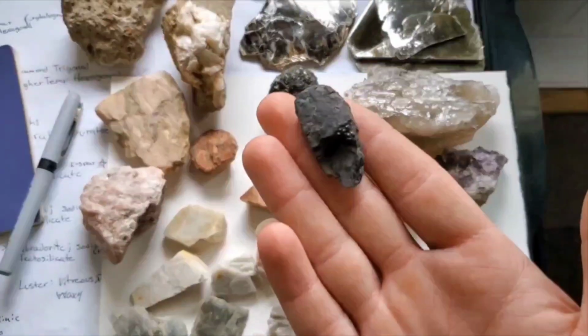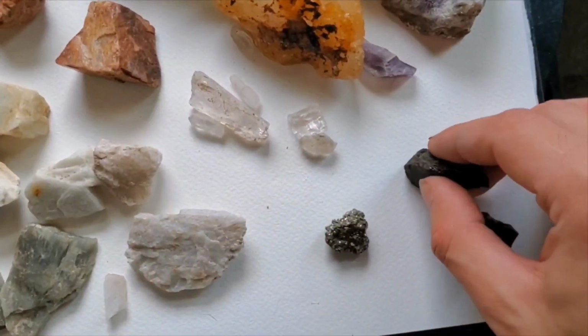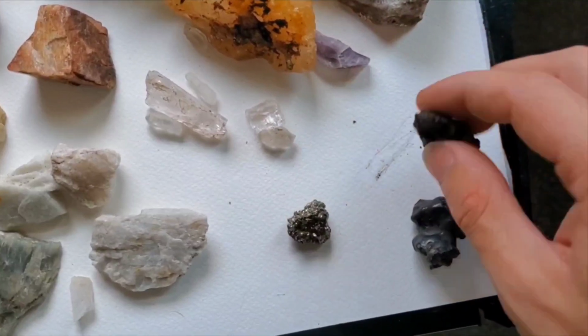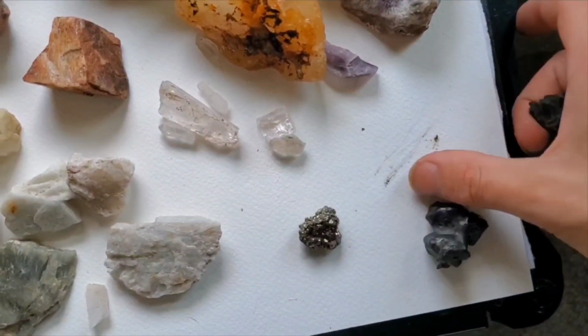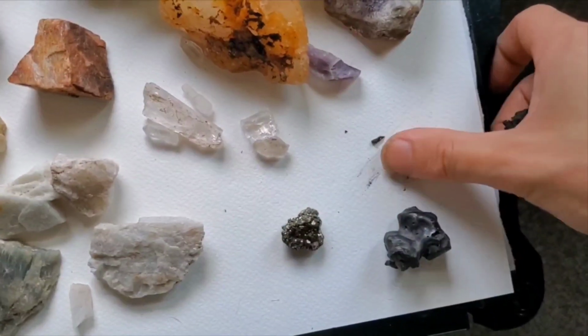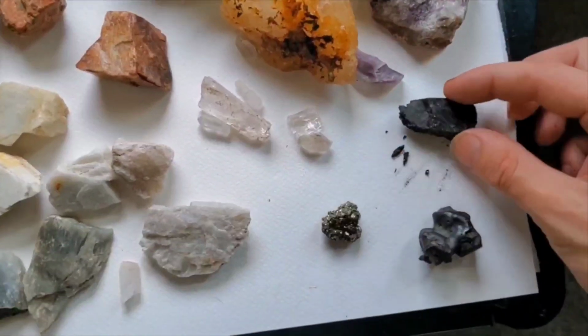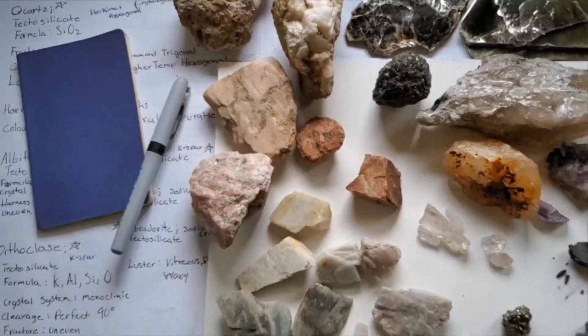This is a piece of graphite found locally. You can see that if I even just run it on the paper here, it leaves a black streak. It's also very brittle, another characteristic of graphite. So, color streak.